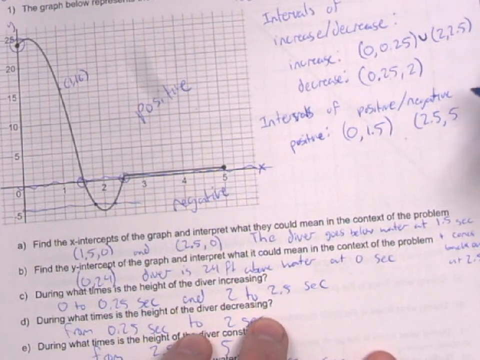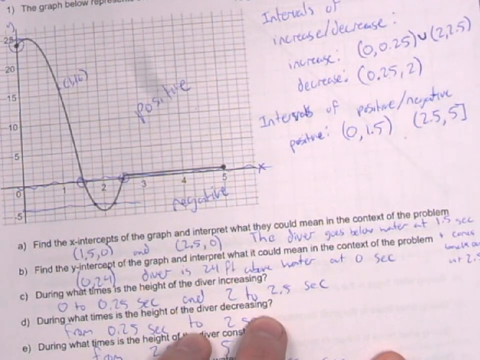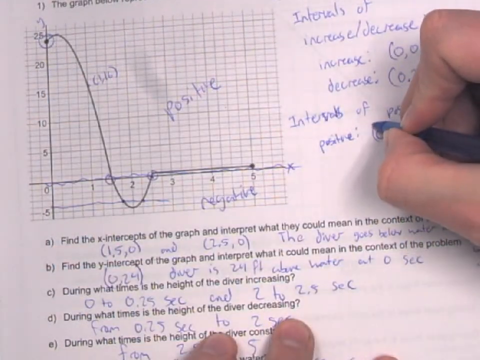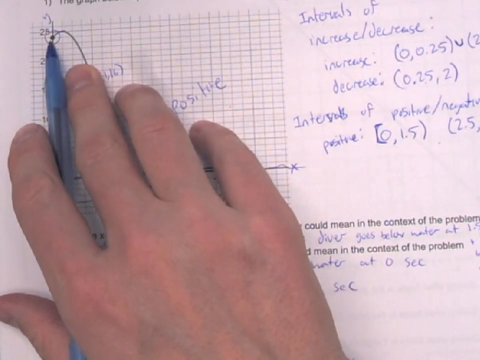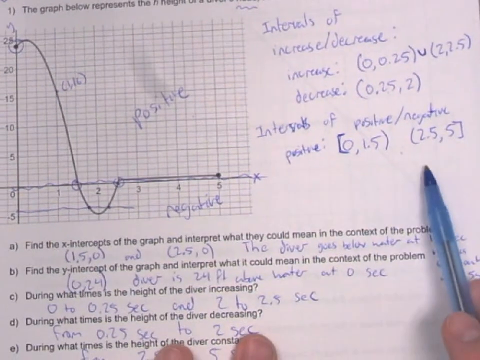Now we're not sure what happens after 5, but there's a closed point. So let's put a bracket there. We should probably actually put a bracket on that 0 as well. So including 0, right? Because at 0, he's above the water. He's standing on the cliff. Okay, pops out here, he's above the water, and he's still above the water.